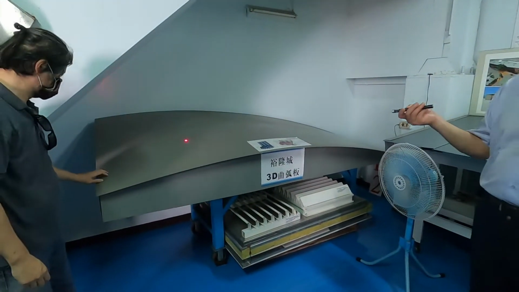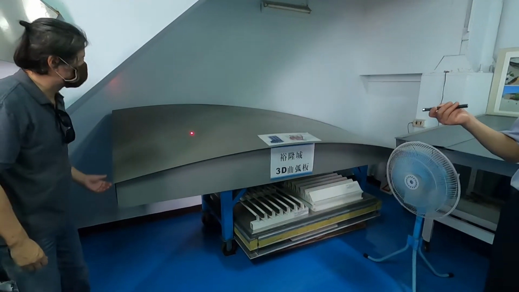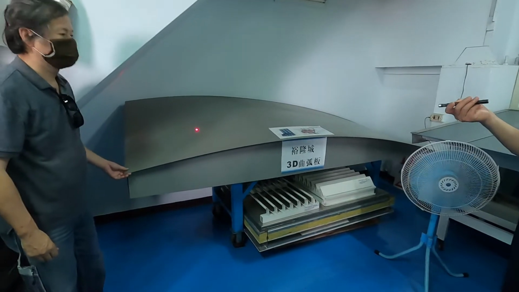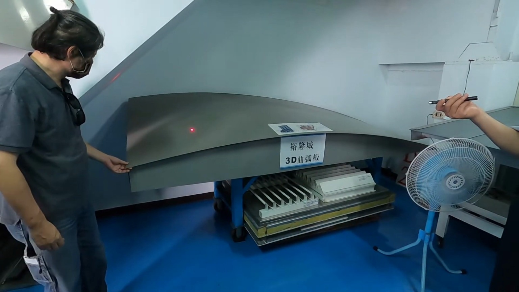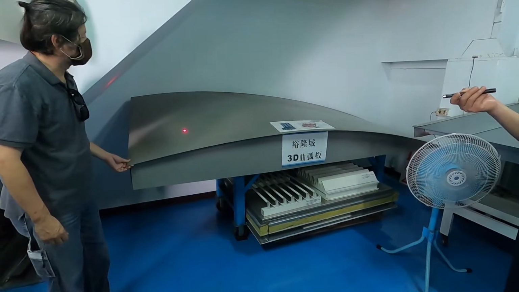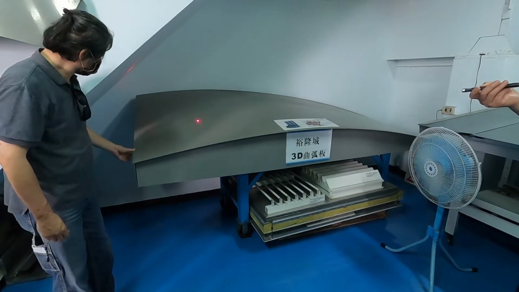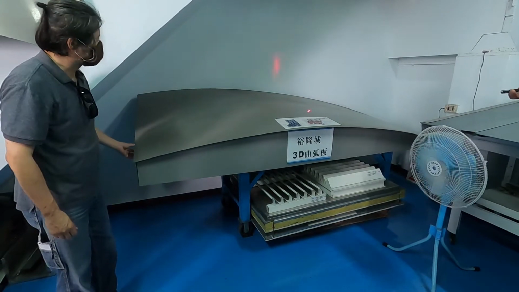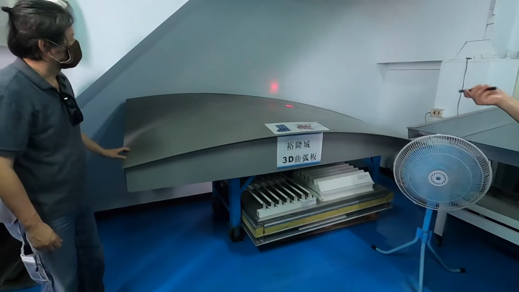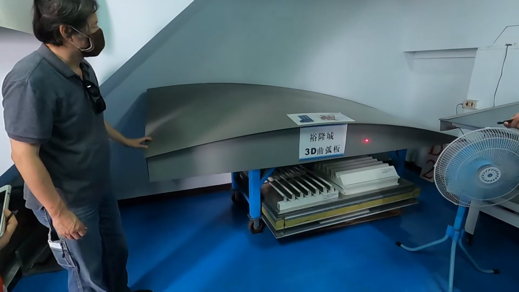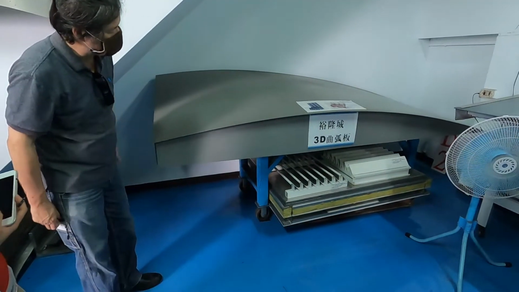So I remember someone asked me just now, will we use those skills that we learned from computer in a real project? So now you got the answer. Will we use it or not? Yes, we will use it. It's a 3D curve with the laminar structure as the backbone.